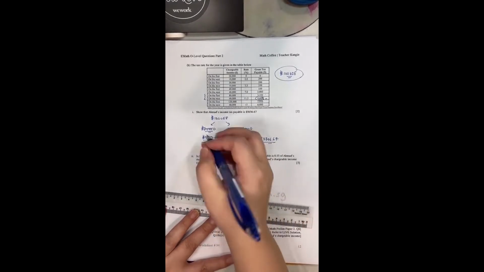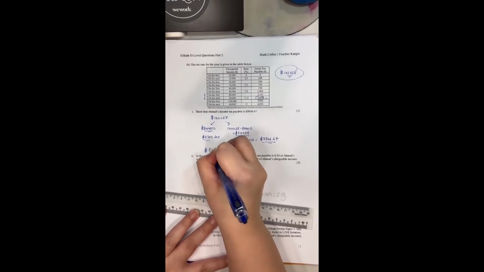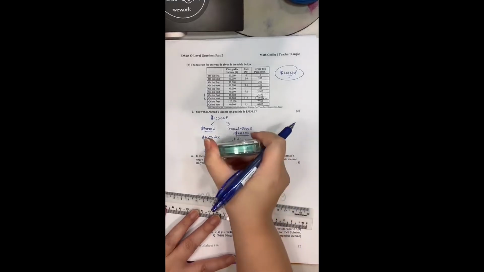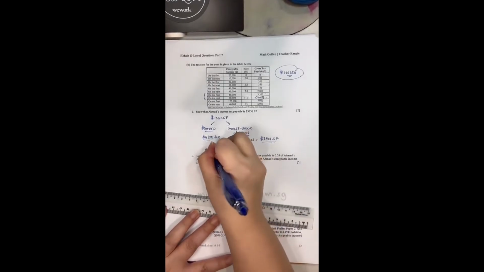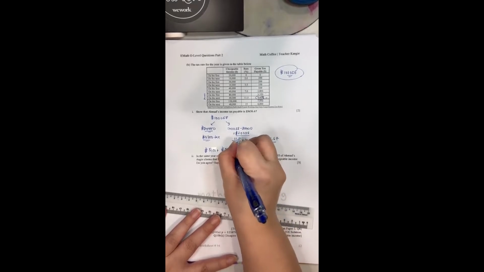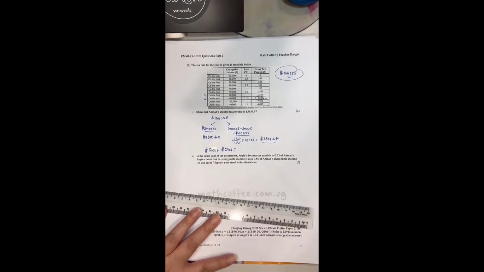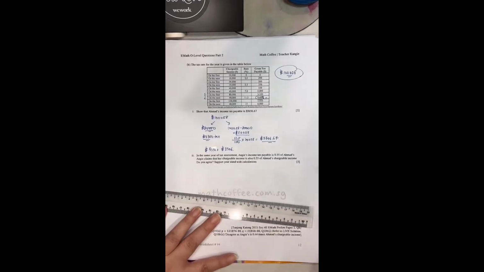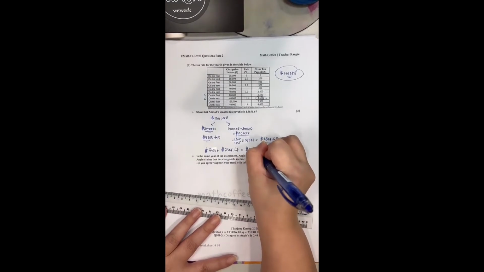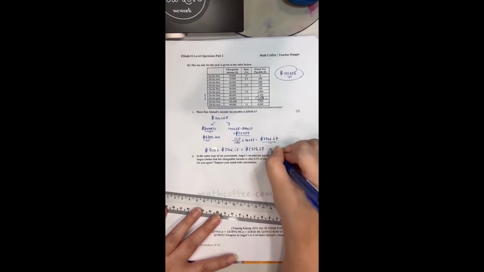Therefore, the total tax will be 3350 plus this 2306.67, and you get 5656.67.